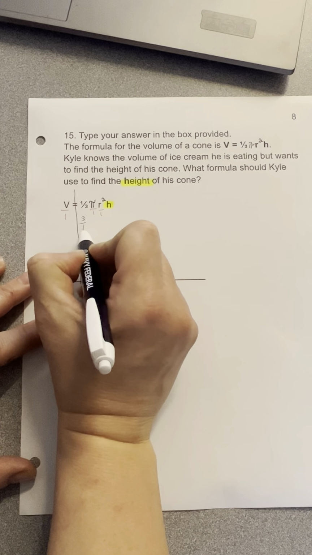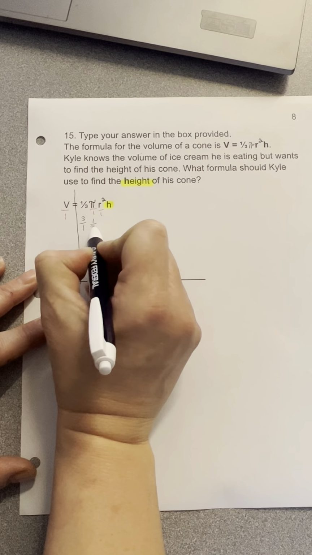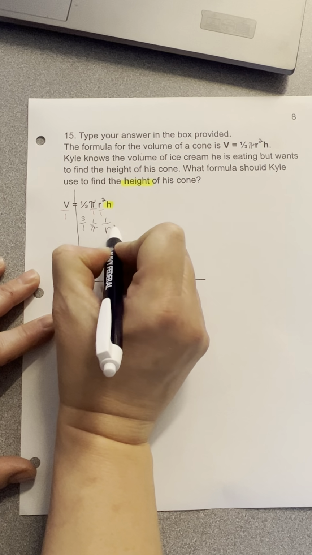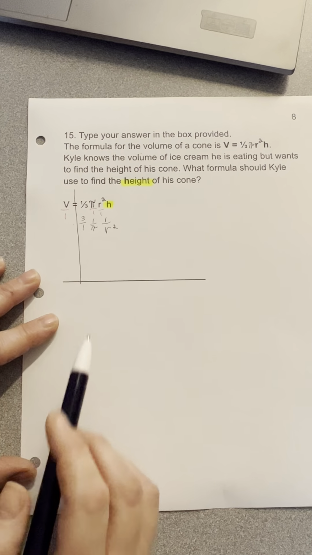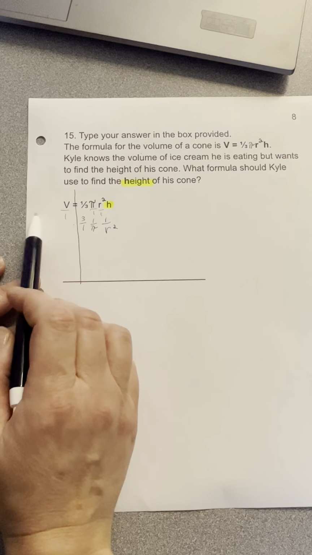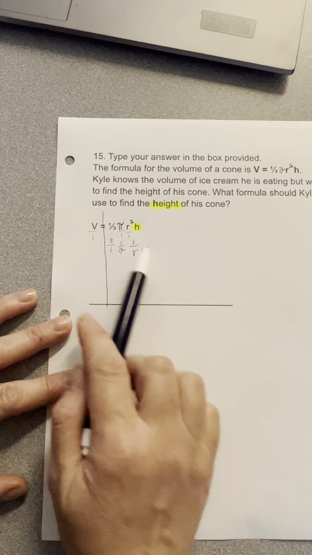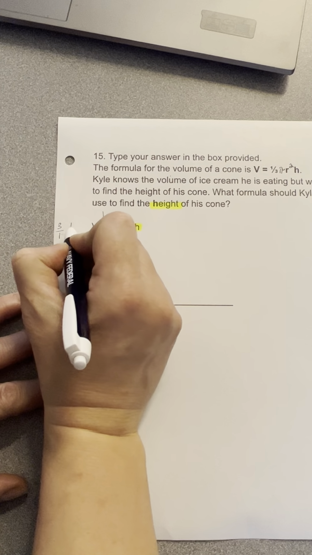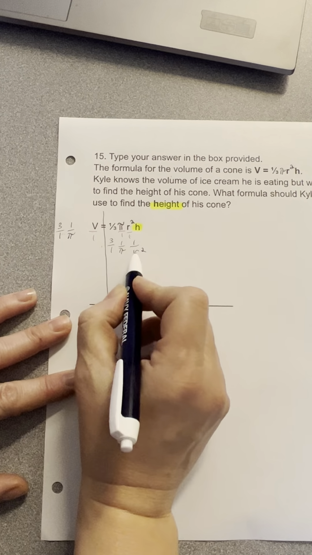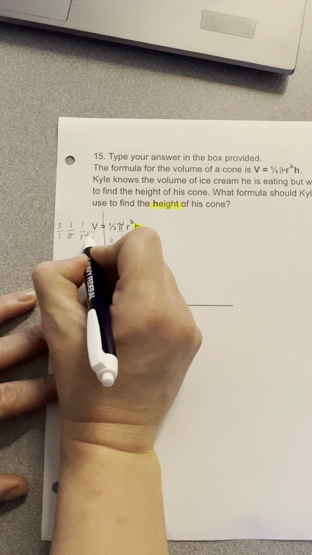So 3 over 1, 1 over pi, and 1 over r squared. See, I flipped everything. All I did is flip. Now, what you do to one side, you have to do the other side. So I'm going to bring all of this to this side. So 3 over 1, 1 over pi, and 1 over r squared.